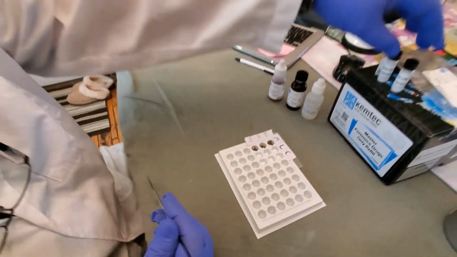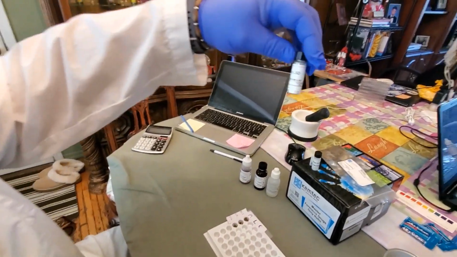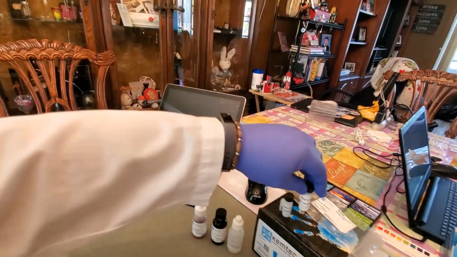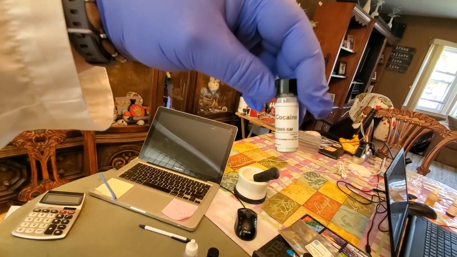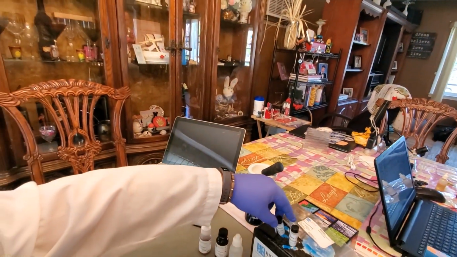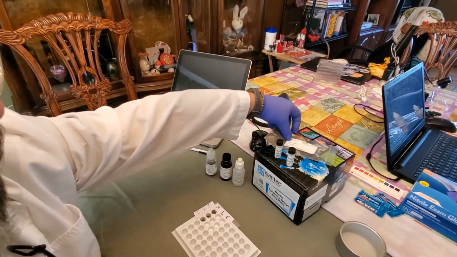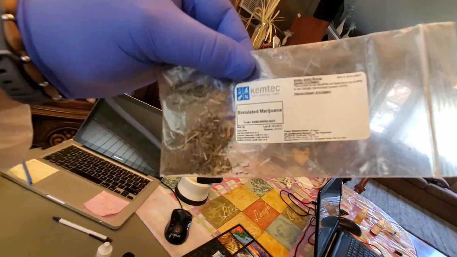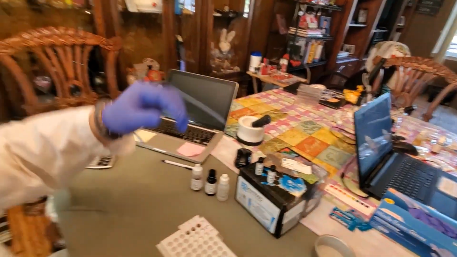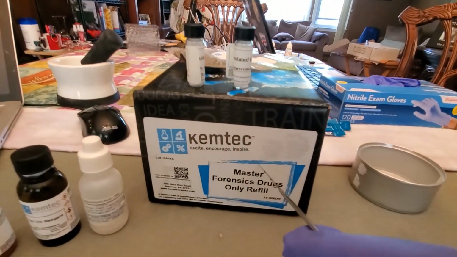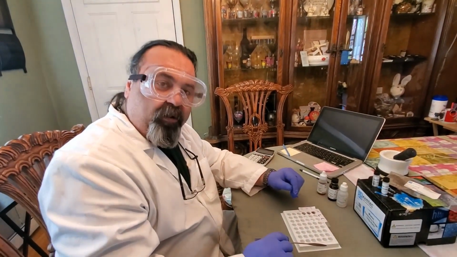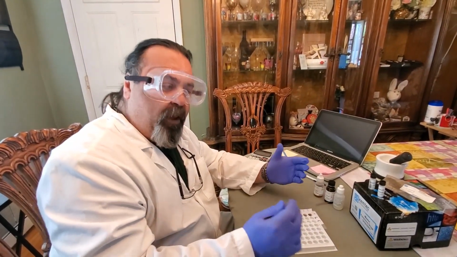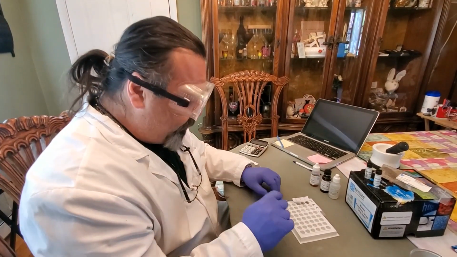The samples that we're using are coming from, here they go, that's your simulated LSD, your simulated cocaine, and finally the simulated marijuana, which I'd like to give a big shout out to Chemtech for coming through with the refill supplies for me in order for me to do this experiment for you guys virtually like this during the pandemic that we're having.